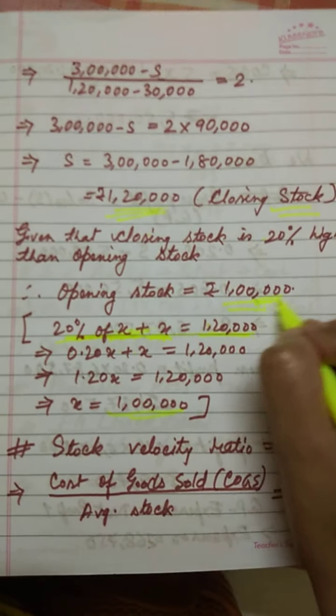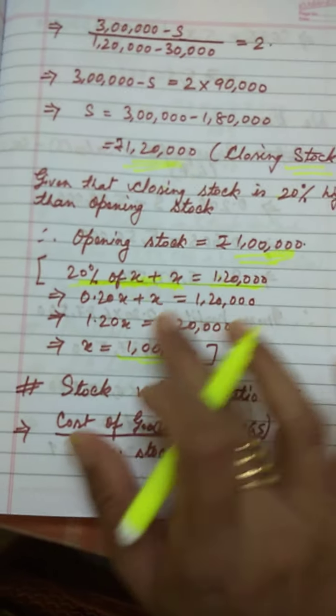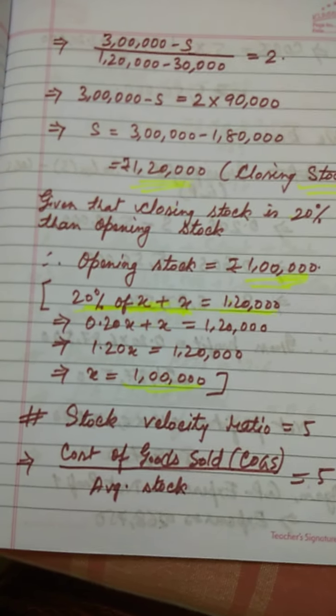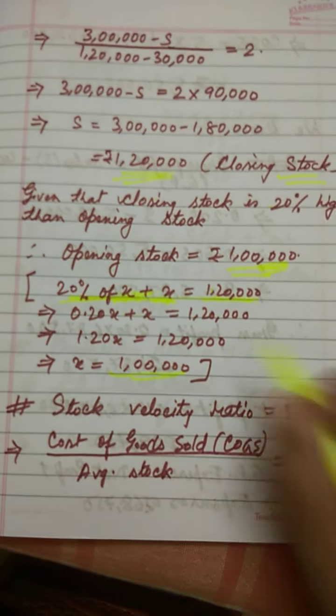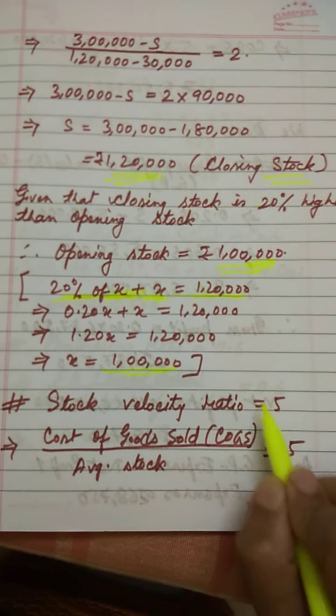That's why here 1 lakh has been written. This you need not show always. This is for your understanding. While doing the sum in the examination, you need not show it. Now the next ratio is the stock velocity ratio, which is given as 5.